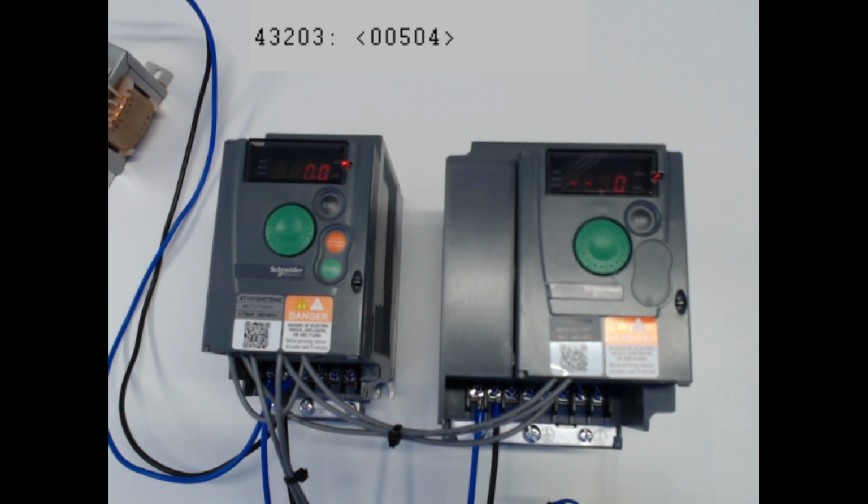So I'm going to turn it down, and you can see that immediately at 0.01 bar, the drive starts to run. Now it's going to climb up very, very slowly because it's only 0.02 bar different from our set point, which is very, very low.